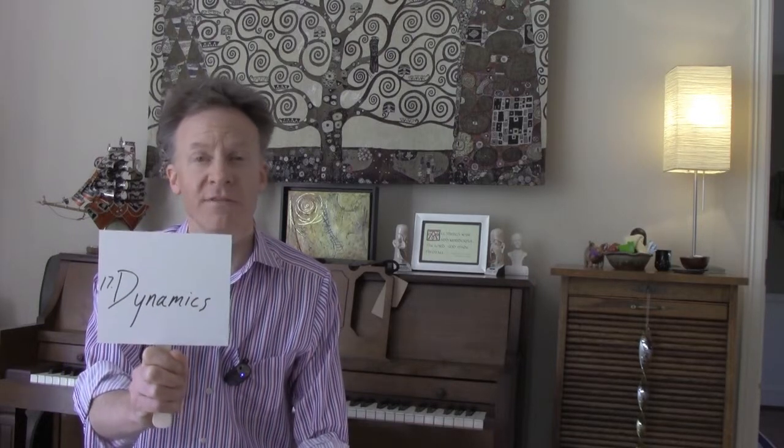You wouldn't say when you started up your lawnmower that you're creating a dynamic change in your lawnmower. Now you're just turning your lawnmower on. But with music, when we're talking about the loudness going up, the loudness going down, we're talking about a change in the dynamics. Okay? So dynamics, the level of loudness or softness in music.